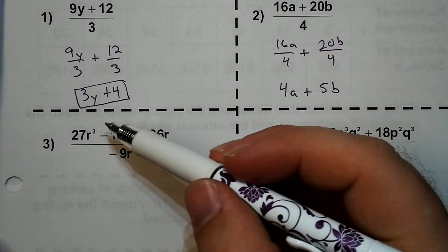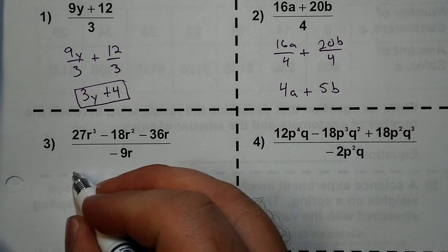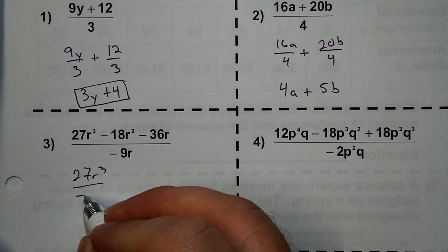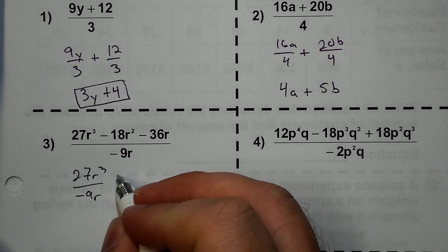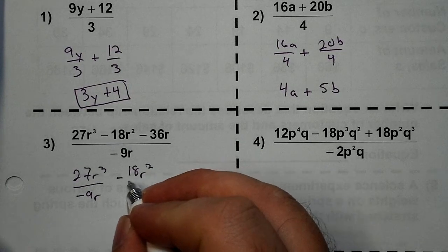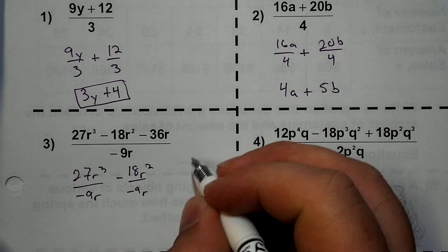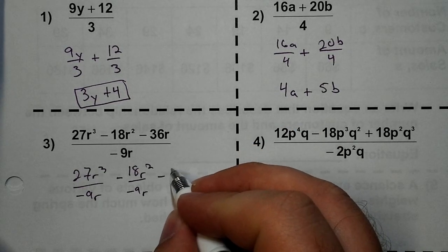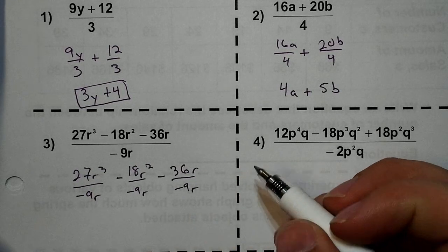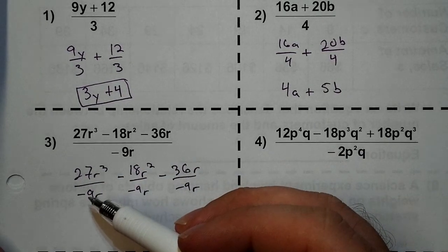Okay, so we can break this down. It would be the same as 27r to the third divided by negative 9r. And then we have a minus 18r squared divided by negative 9r. And then we also have a minus and 36r divided by negative 9r. Positive divided by a negative is a negative.